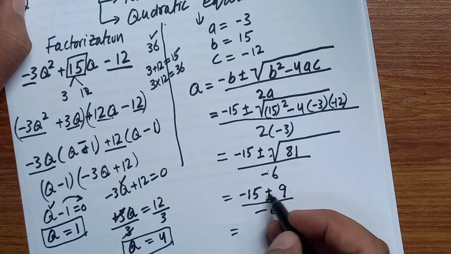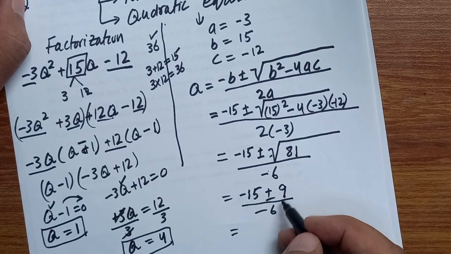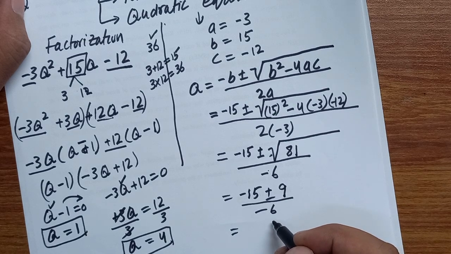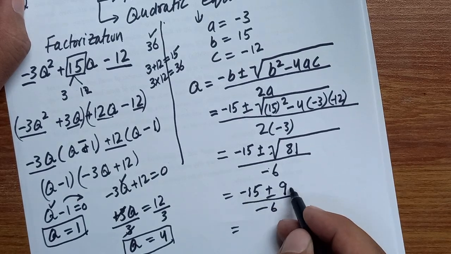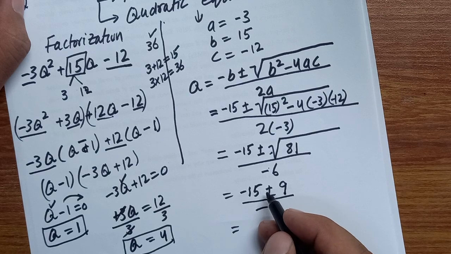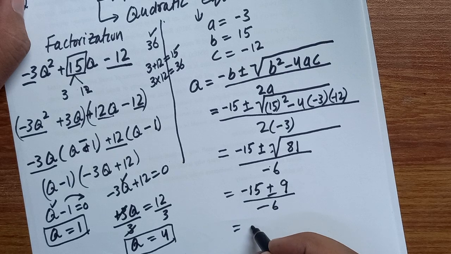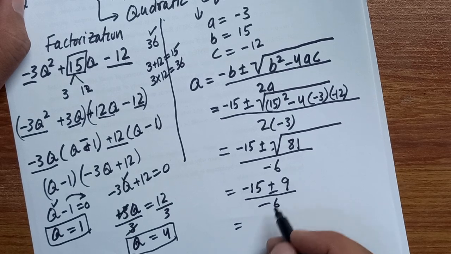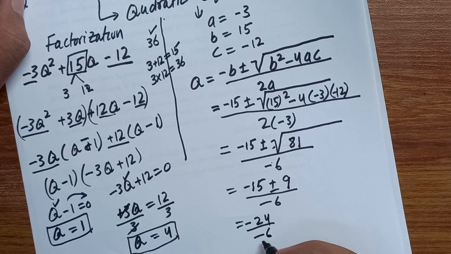Once we will add this, divided by minus 6, and once we will subtract this. So what is the value of q when we take the first one? It will be minus 15 minus 9, which is minus 24, divided by minus 6.